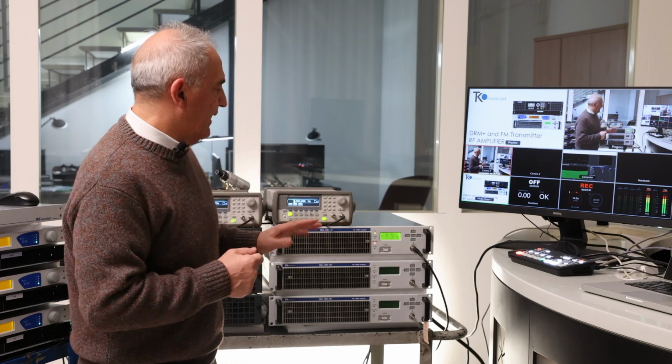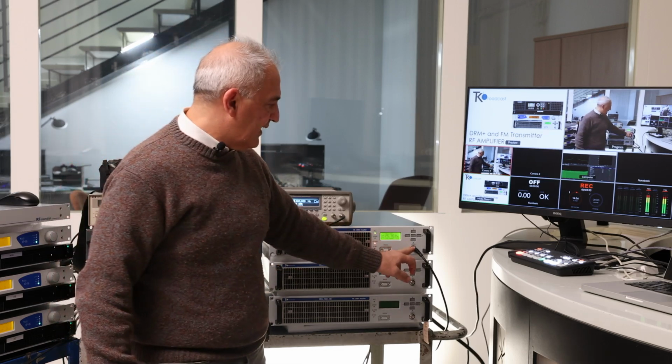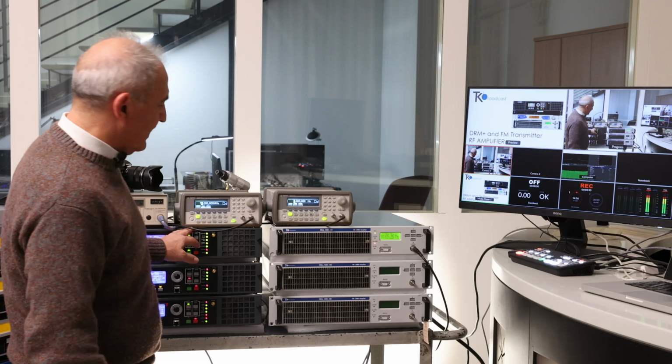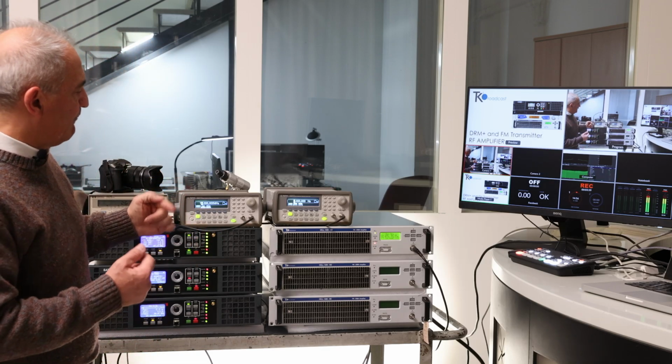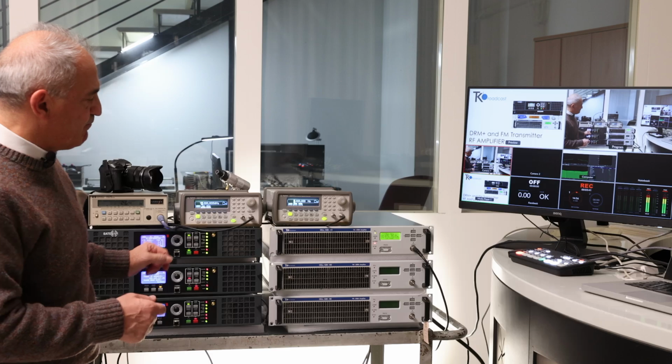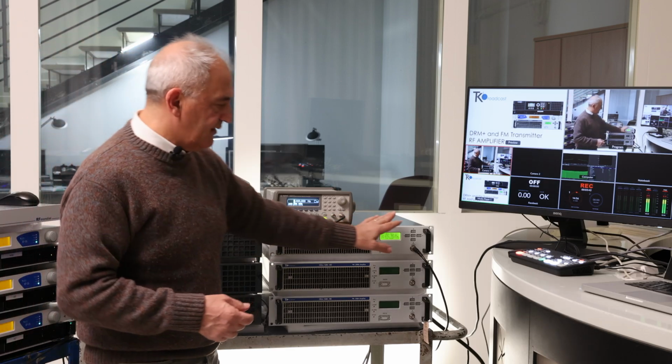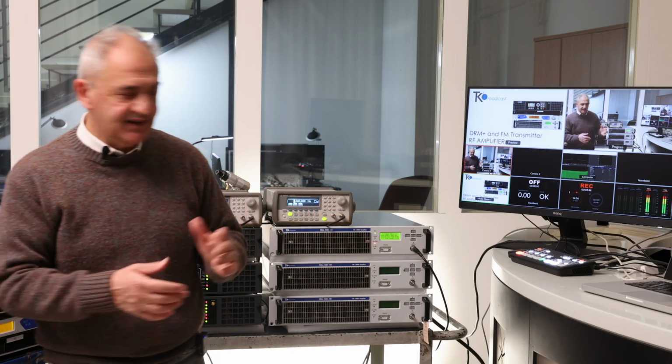So the output of this amplifier is sent to the input of the exciter, which will create the pre-correction to feed the amplifier with the right signal.